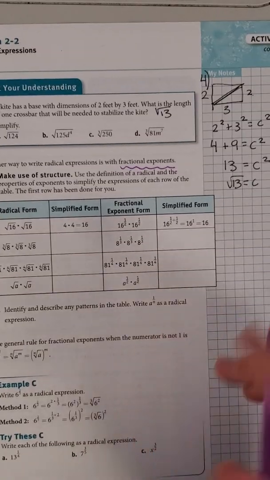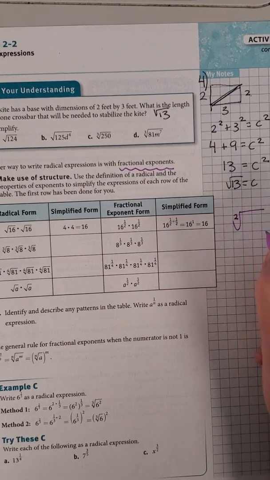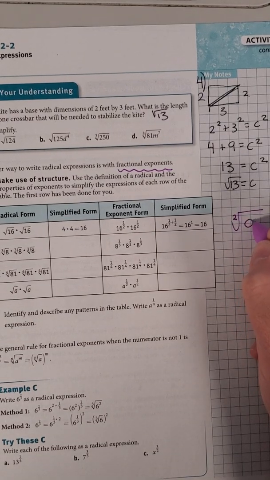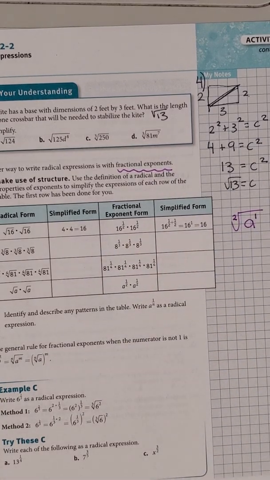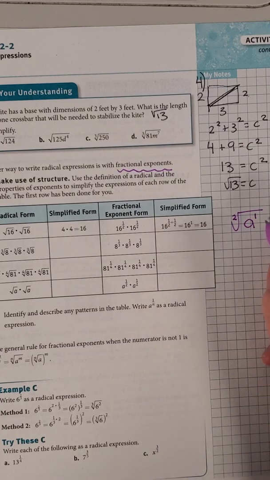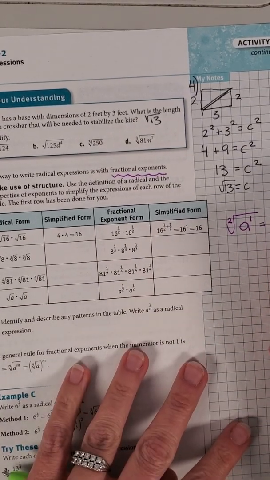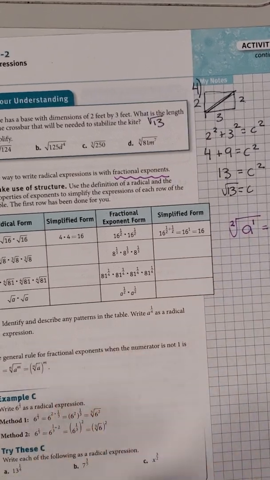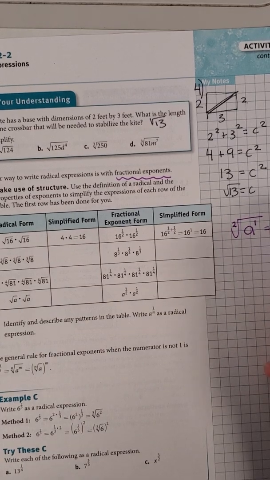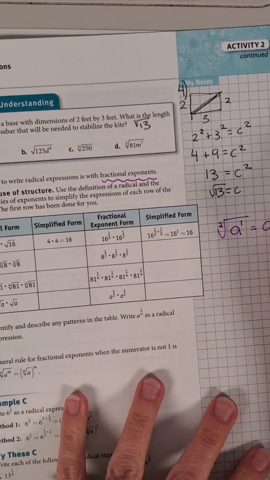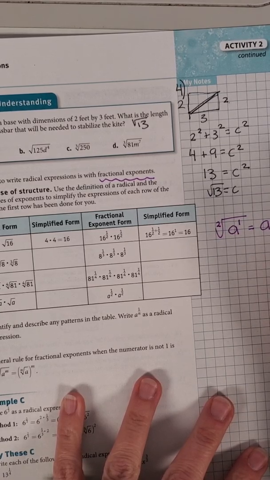So in a square root, right, our index is a 2. And the number under the radicand could be any number, but the exponent on it is generally a 1. So if I were to rewrite this, I could rewrite this as a to the 1/2 power. Right, my exponent and my index. So I'm going to label that. This is always the exponent, and this is always the index.